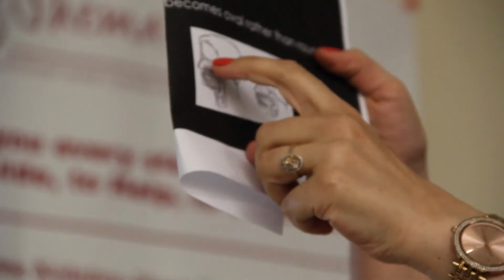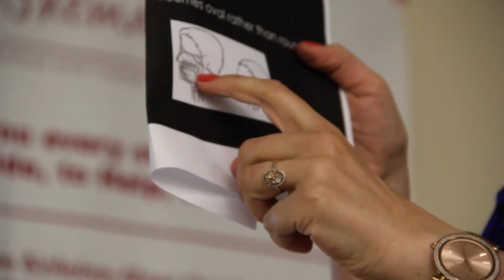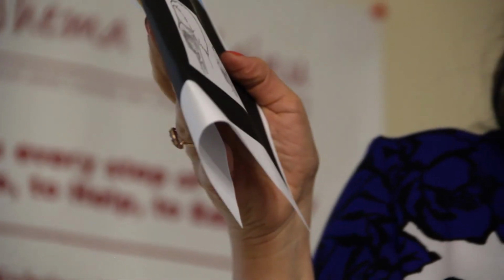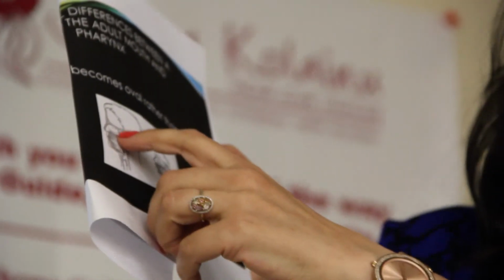This is the mouth, this is the nasal cavity, this is the oral cavity, which is the mouth. Swallowing happens here. I'm going to talk about the phases of swallowing and you'll understand a little better later, but it happens here. So choking and gagging happens here. Reflux has nothing to do with choking and gagging.